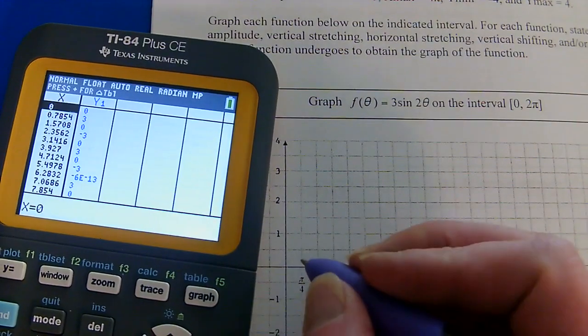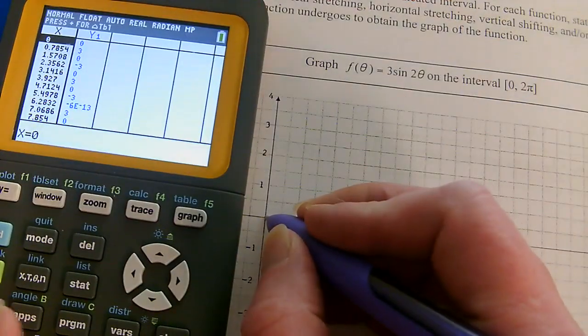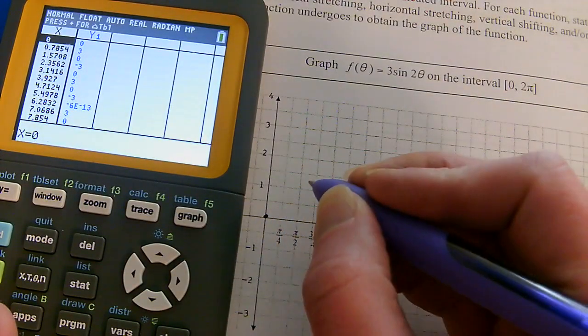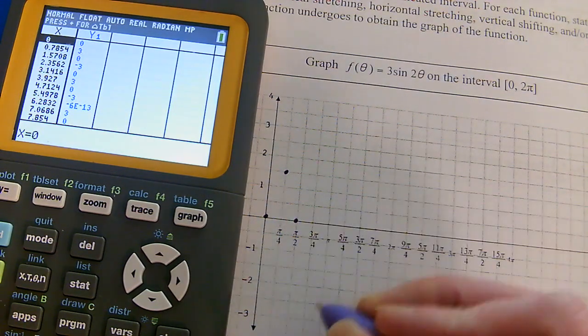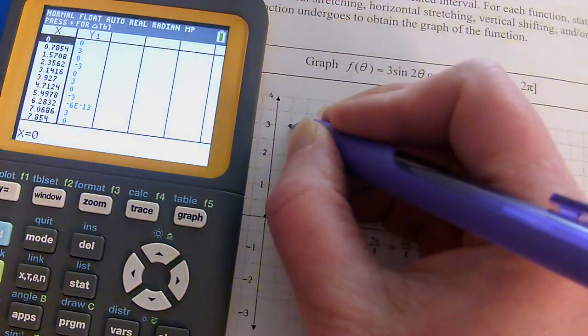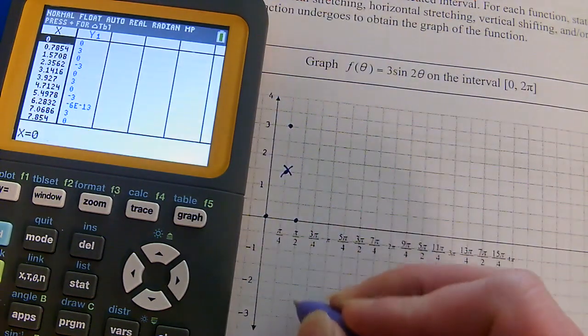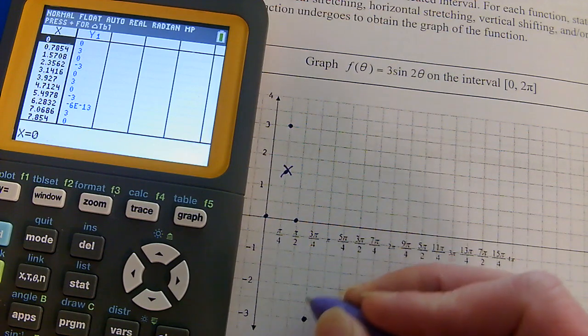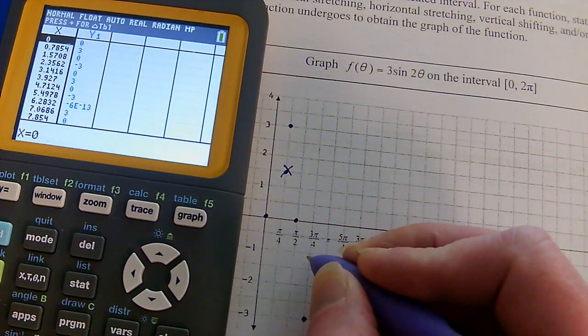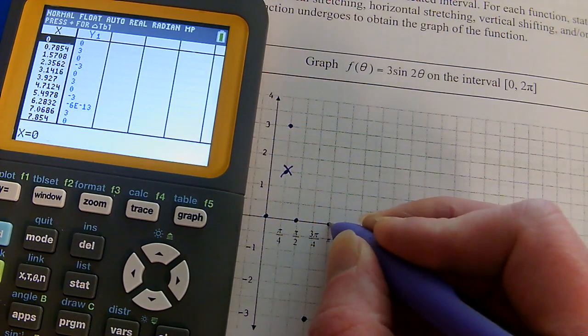So what this one does is it starts at 0, and then it goes to 3, and then it goes to -3, and then it goes back to 0 at pi, which is 3.14.